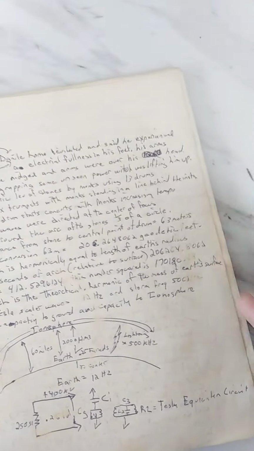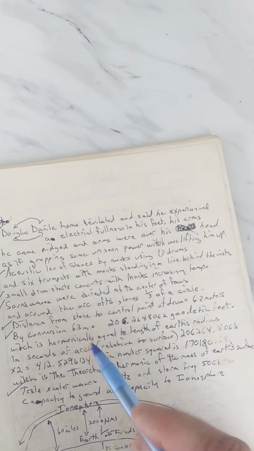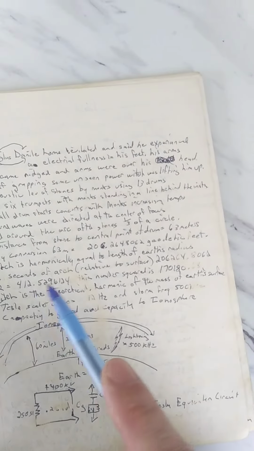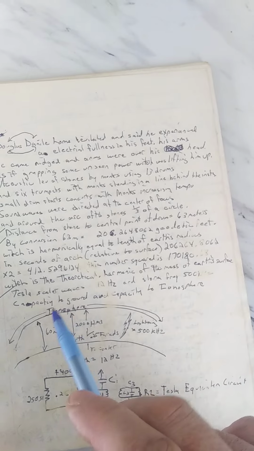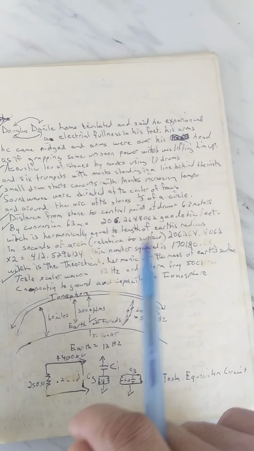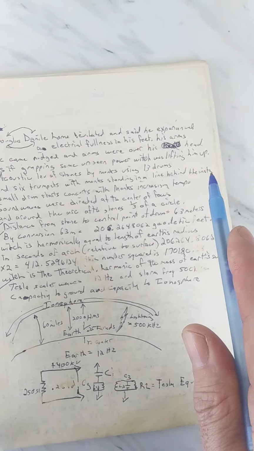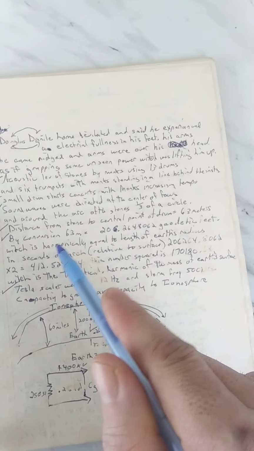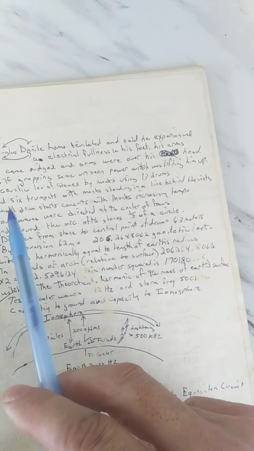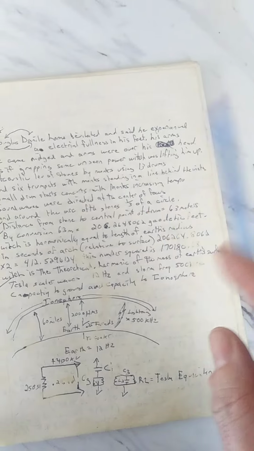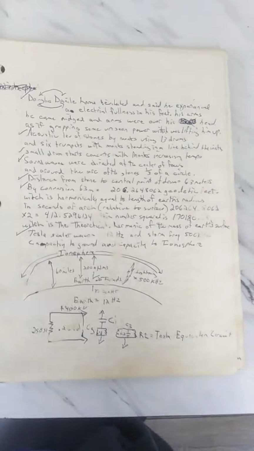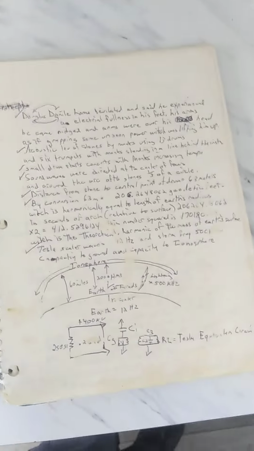Okay. There was even this dude called Daniel Douglas who would levitate outside his house, and he explained this by an electrical fullness in his feet that he would feel, and his arms became rigid and his arms went over his head as if grabbing an unseen power which was lifting him up. Okay, and people saw this dude doing this.